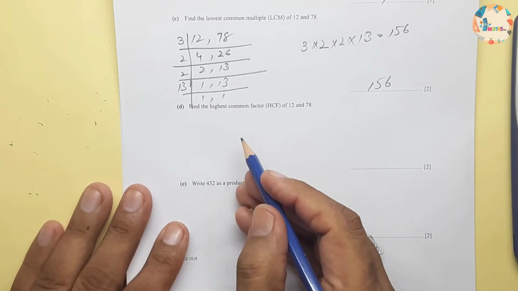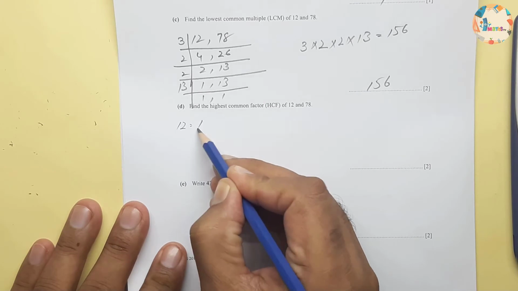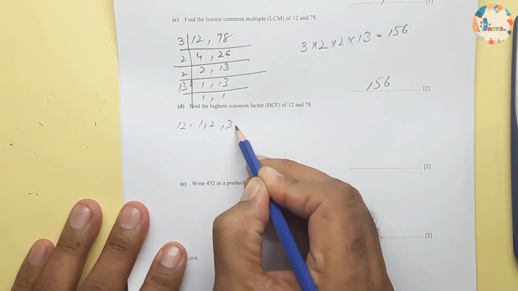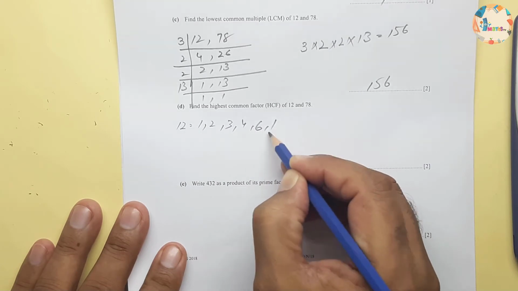Then comes the highest common factor, H.C.F, of 12 and 78. Factors of 12 are 1, 2, 3, 4, 6 and 12.